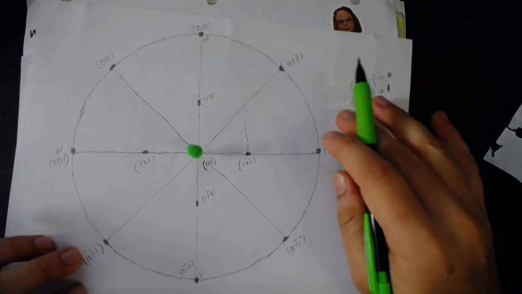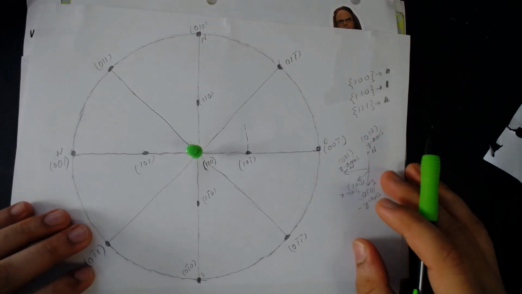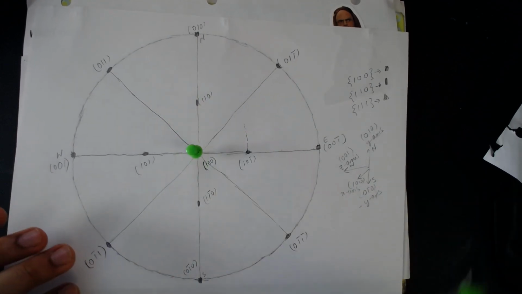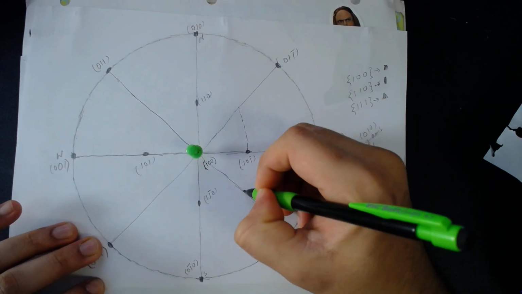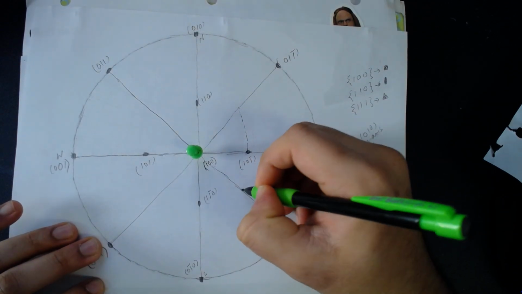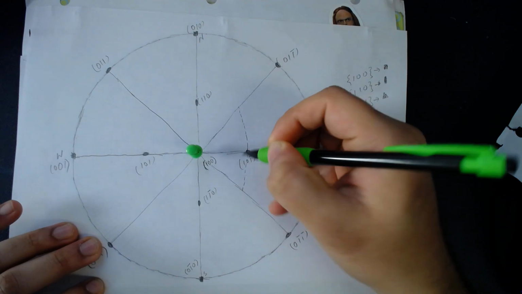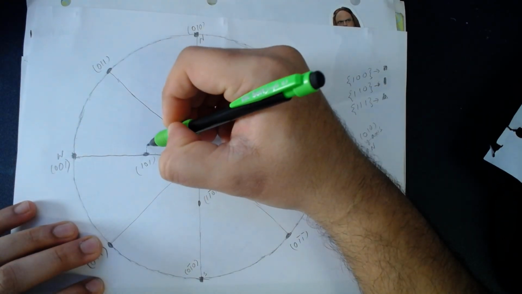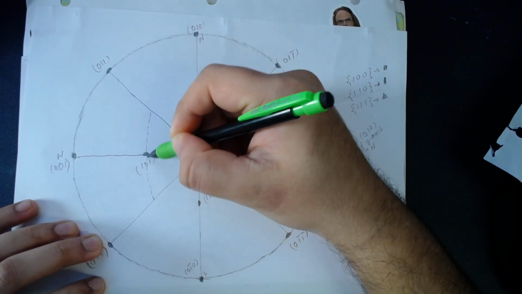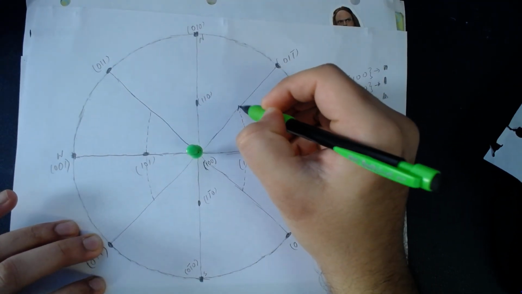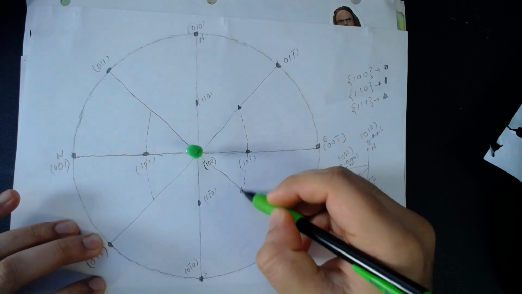Alright, then rotate it back to how it was, to have the north, south, east, west. And then I'm gonna continue this great circle, continue this great circle, and then same on this side. Extend the great circle, extend the great circle, and then mark these as your 111 families.